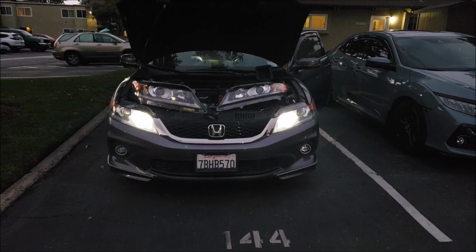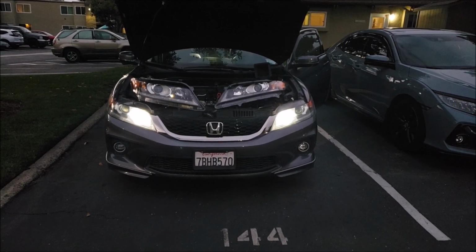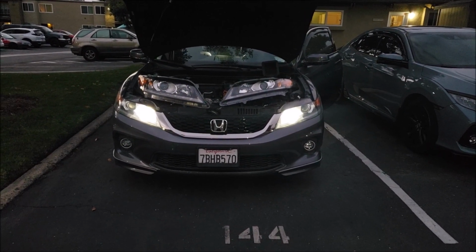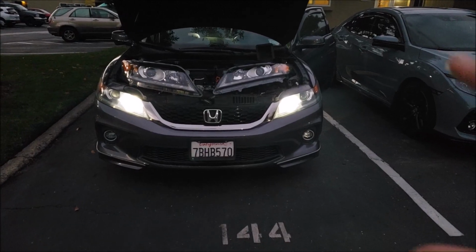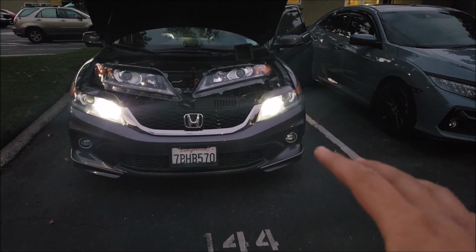I'm Jeff, and today I'm going to show you the DRL difference between the 4-cylinder and the V6 headlights on the 9th gen Honda Accord. Right here I have my 4-cylinder Honda Accord Coupe.